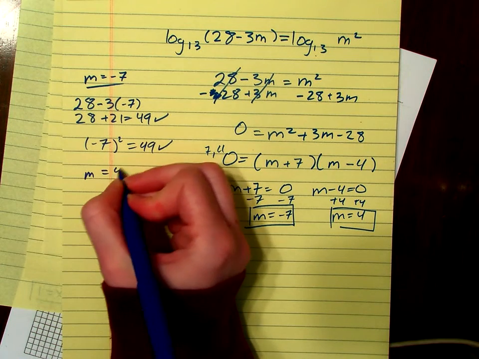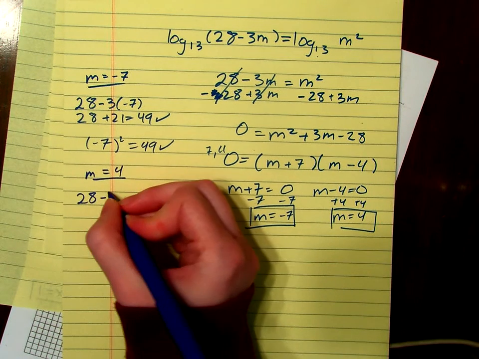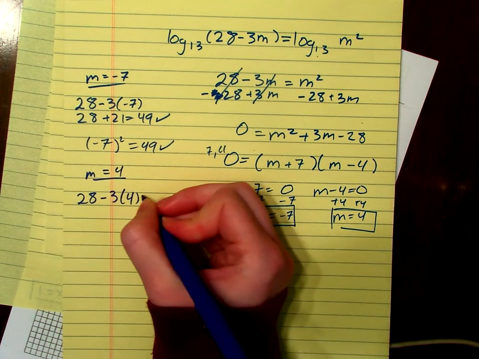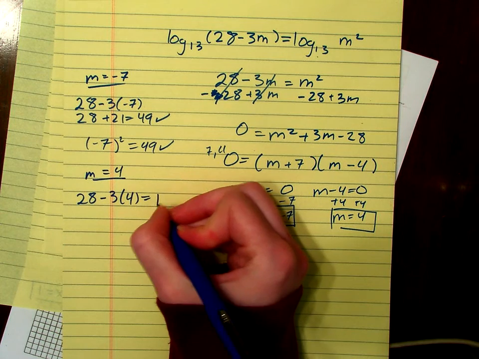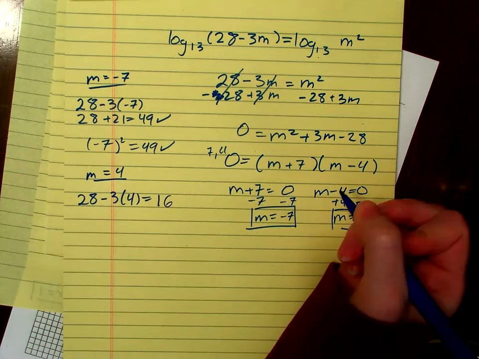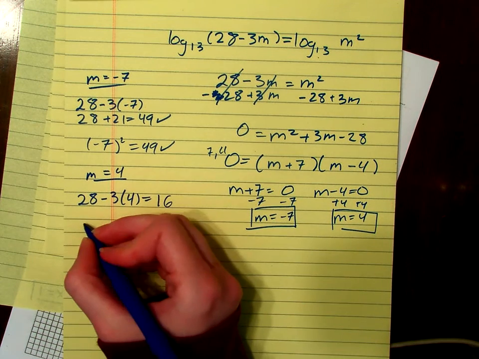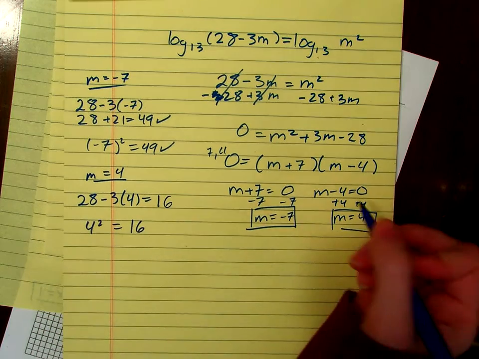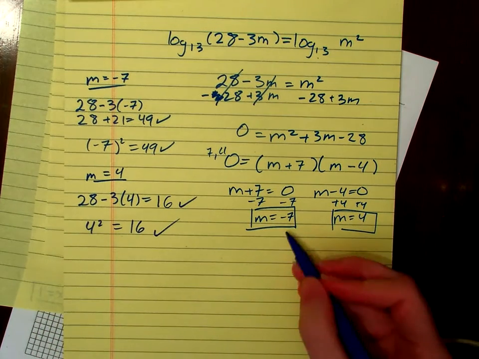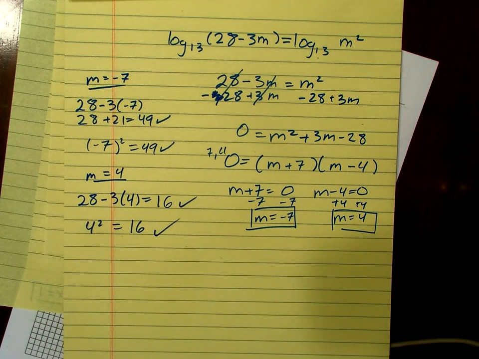If I check m equals 4, I get 28 minus 3 times 4. It's 28 minus 12, which will give me 16. And then we go ahead and take 4 squared. Again, that'll give me 16. I'm good in both cases. Both of them are valid solutions.